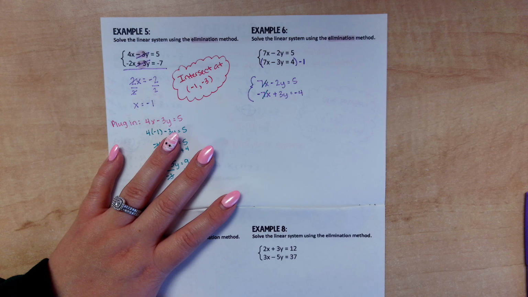So that is the part about elimination that is a little bit challenging, is sometimes you have to manipulate your system, and that is how you would accurately do it.